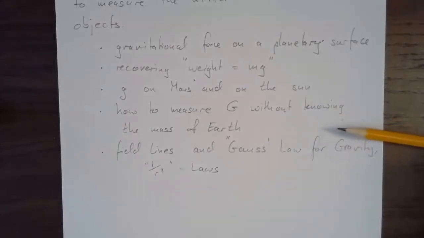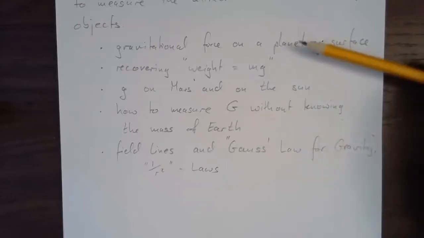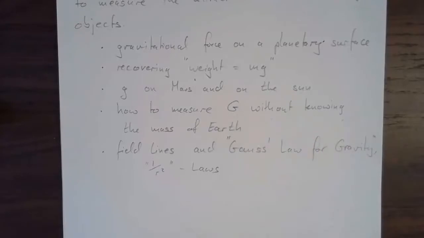We'll ask, how do we know the value of big G, the gravitational constant that we introduced last time? Because in all those calculations before, we always assumed this value is known, but how do we actually know it? And it's not so straightforward experimentally.